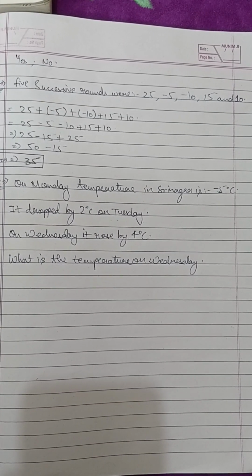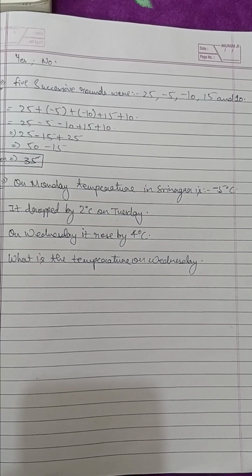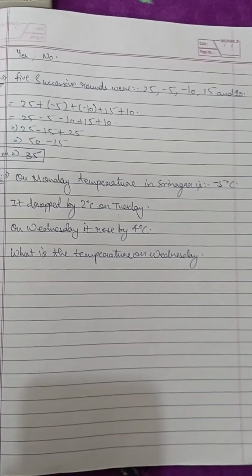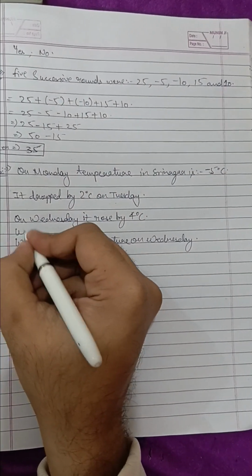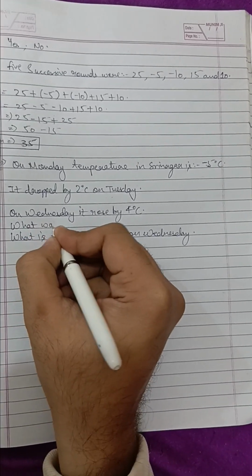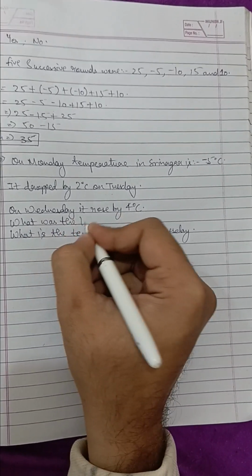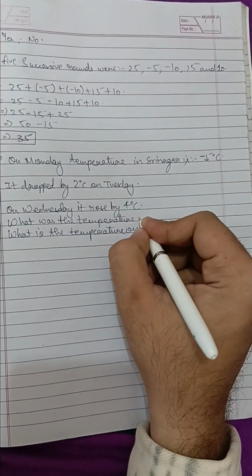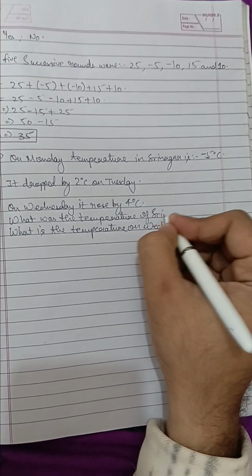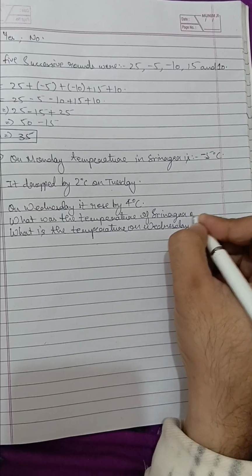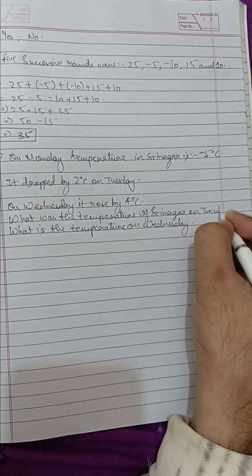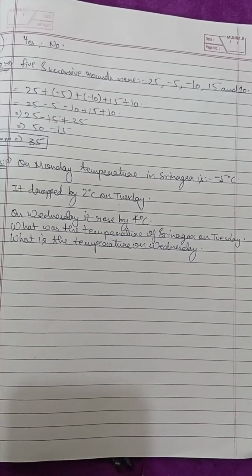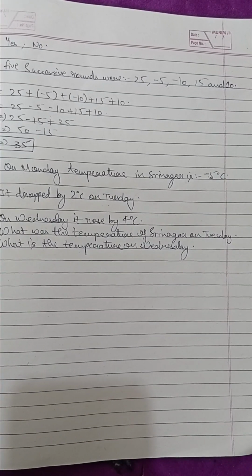First, it is asking us that what was the temperature of Srinagar on Tuesday. Okay. First question is, what was the temperature on Tuesday? Okay.